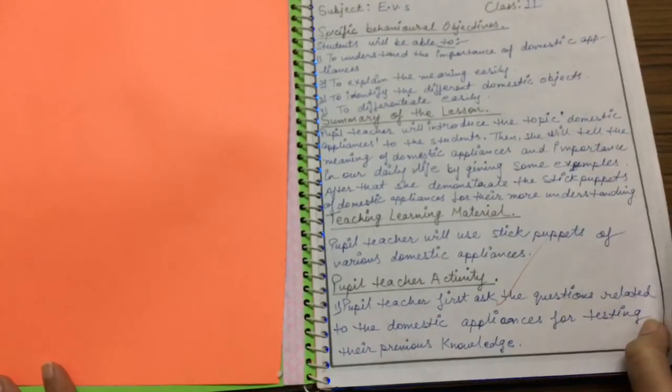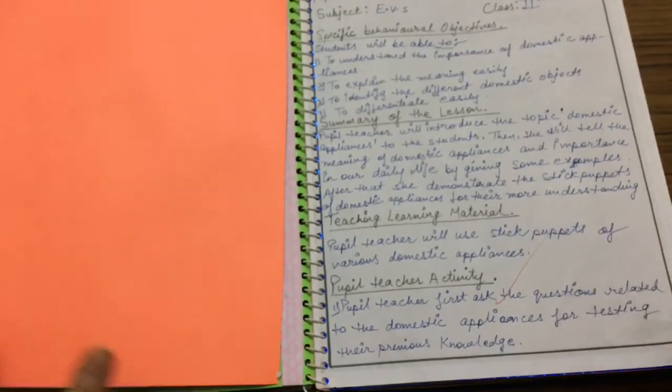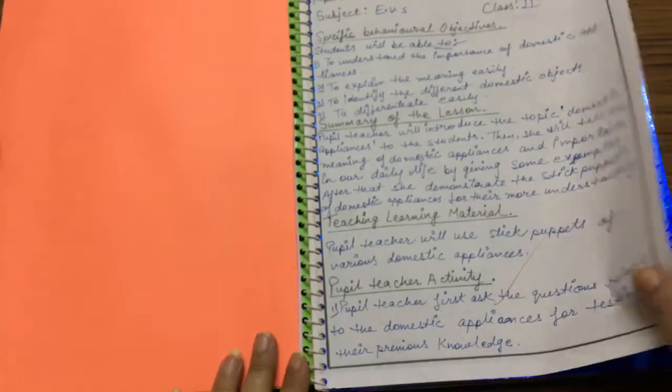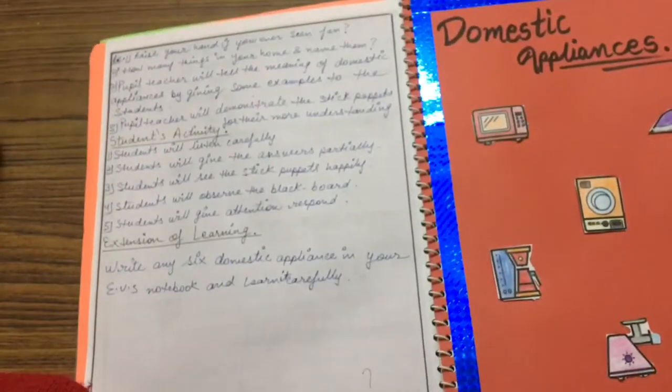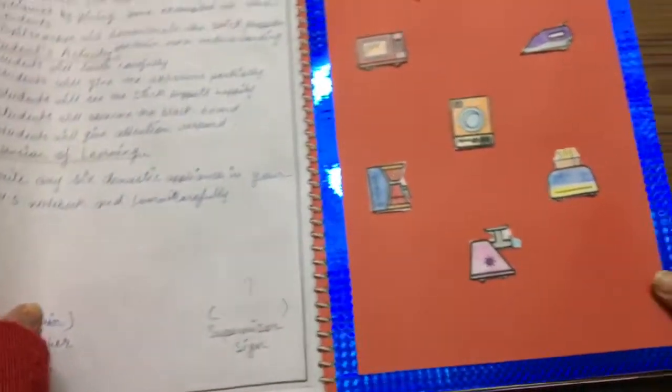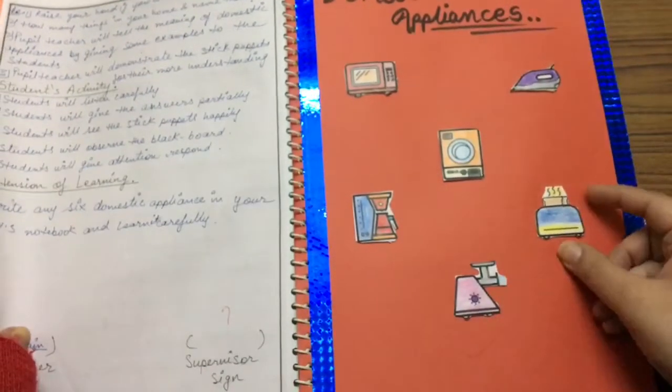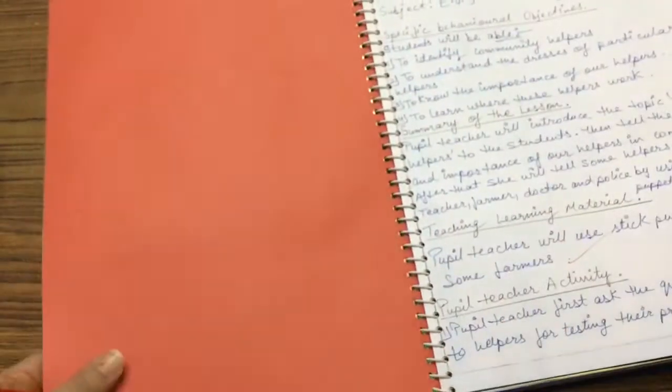You can take a screenshot for the format, or if you want to see the whole format you can watch my video as well. And this is the whole lesson plan, and then these are the miniatures of domestic appliances. See, you keep them small because they are miniatures.